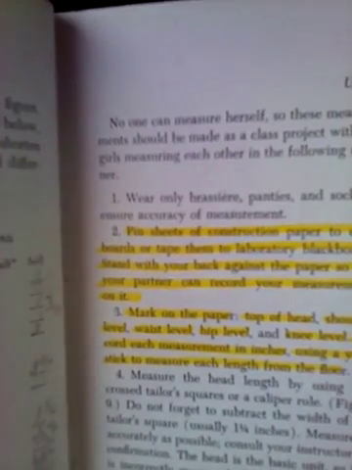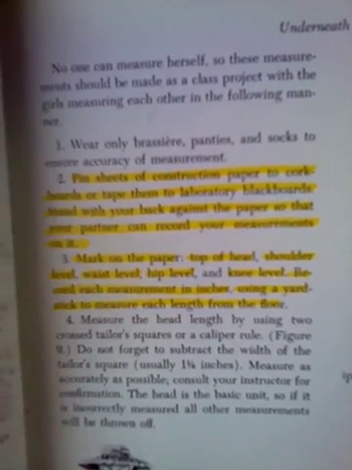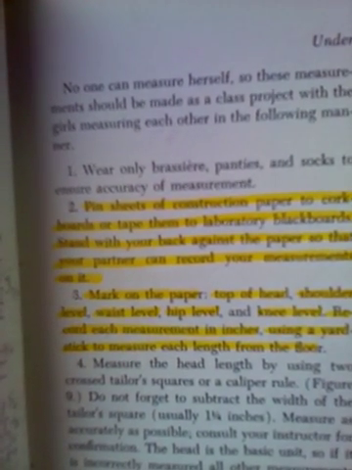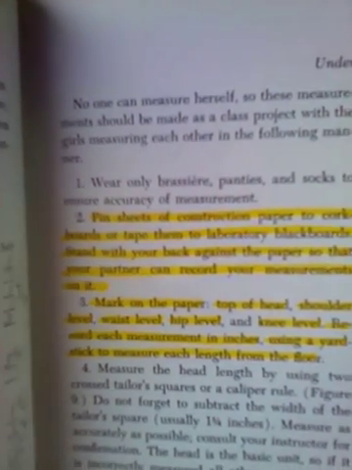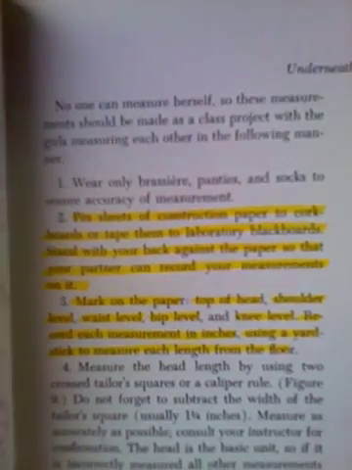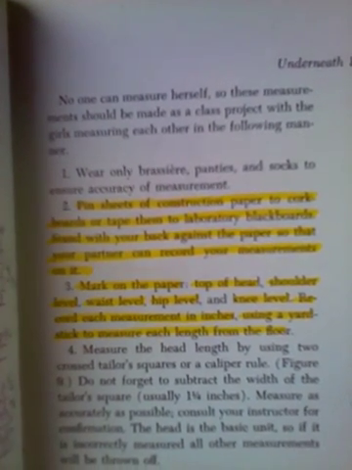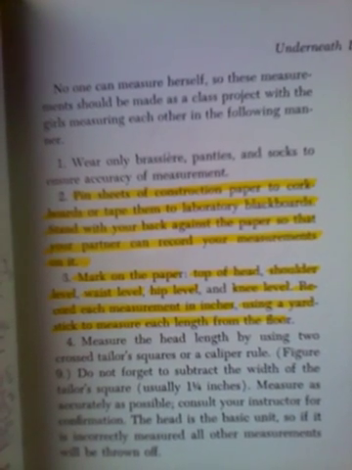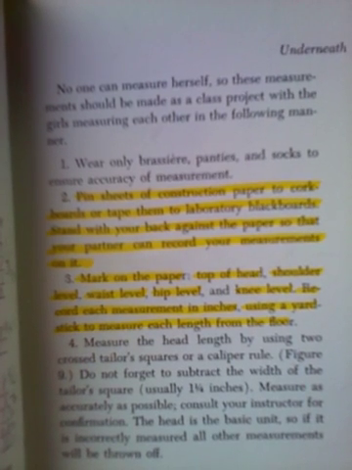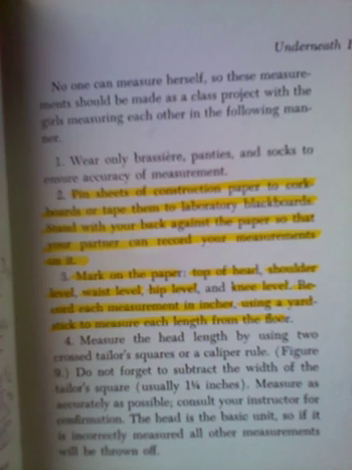No one can measure herself, so these measurements should be made as a class project with the girls measuring each other in the following manner. Wear only panties, socks, and brassiere to ensure accuracy of measurements. Pin sheets of construction paper to cork boards or tape them to laboratory blackboards. Stand with your back against the paper so that your partner can record your measurements on it.